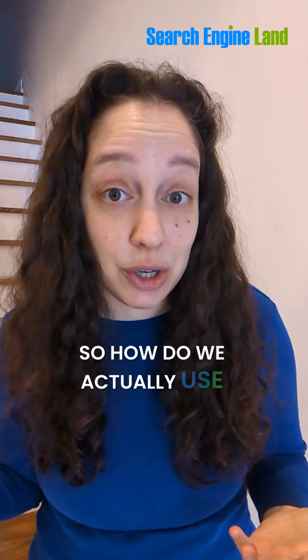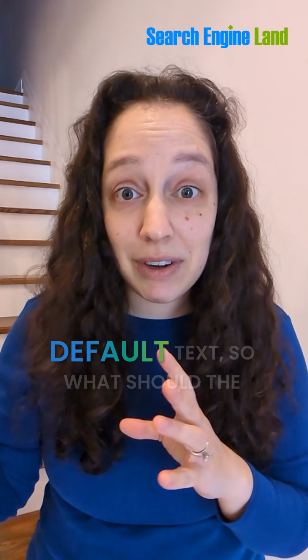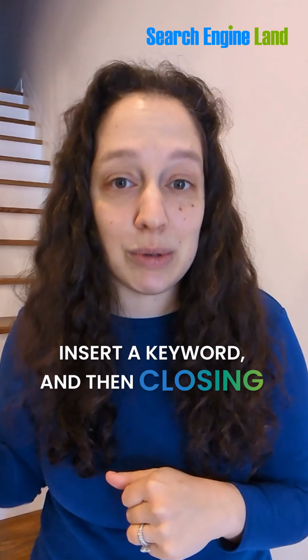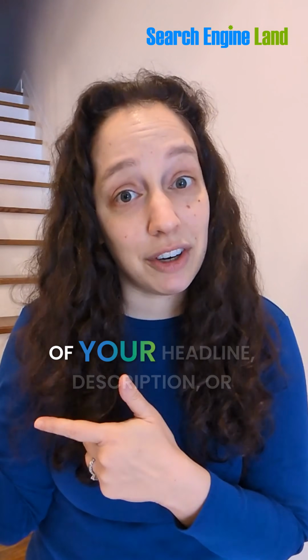So how do we actually use keyword insertion? You can only use it in responsive search ads, not dynamic ads, and you type an open squiggly bracket, keyword, colon, default text, so like what should the fallback be in case we can't insert a keyword, and then closing squiggly bracket.